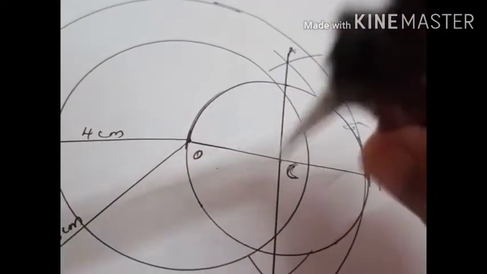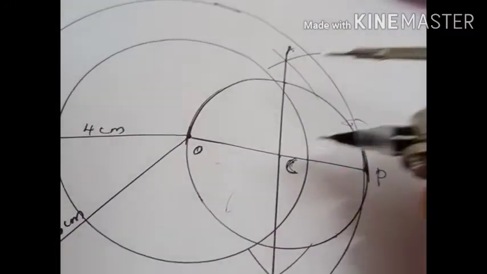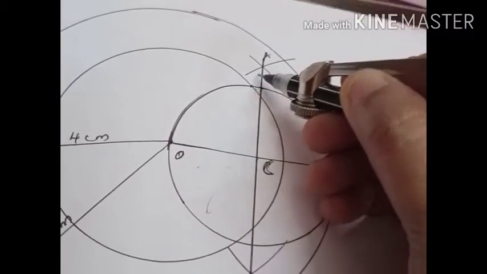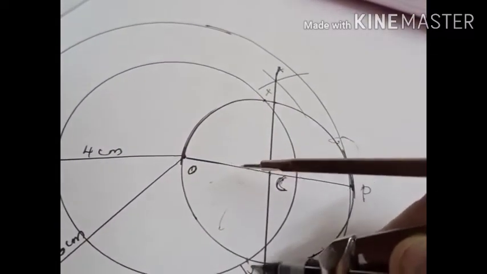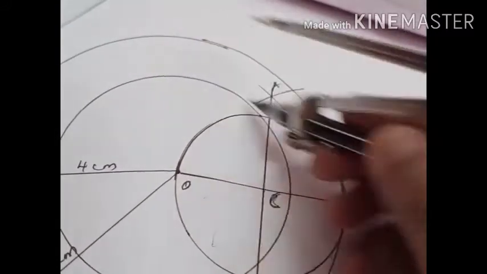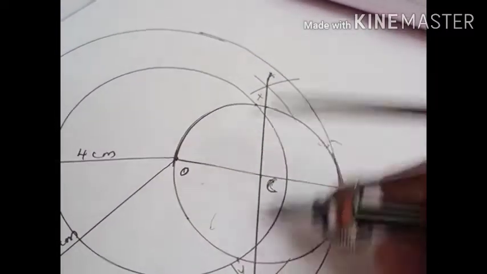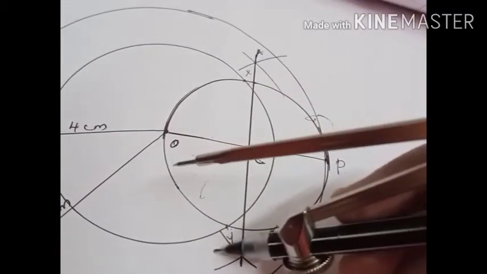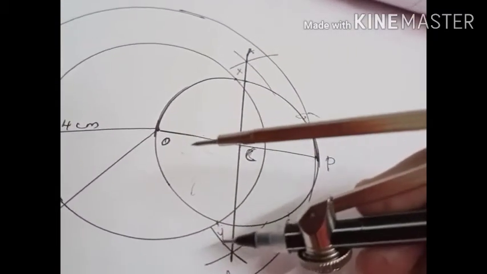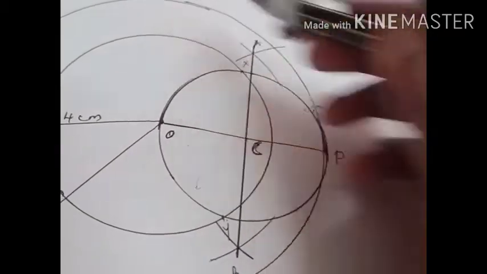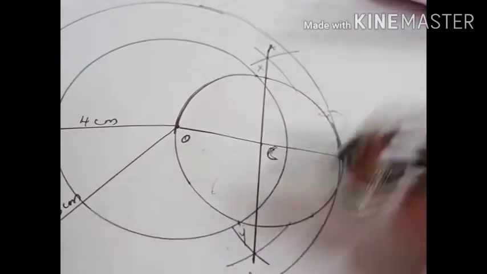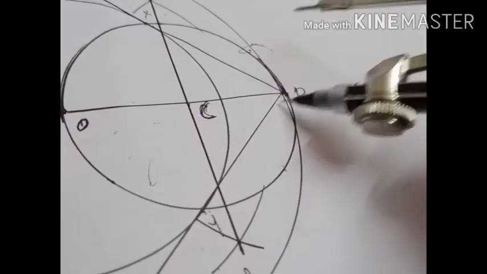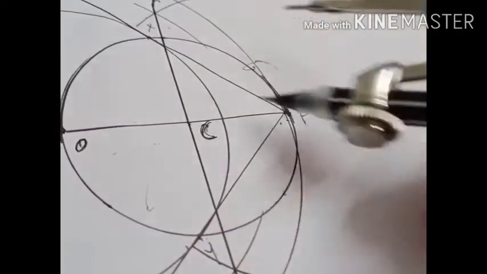Now this new circle intersects the small circle at 2 points, that we can mark as X and Y. So these two are the points of contact of the tangents. Then what we should do? Join PX and extend. Join PY and extend. Then we have to measure this PX and this PY. For that we can use a ruler.